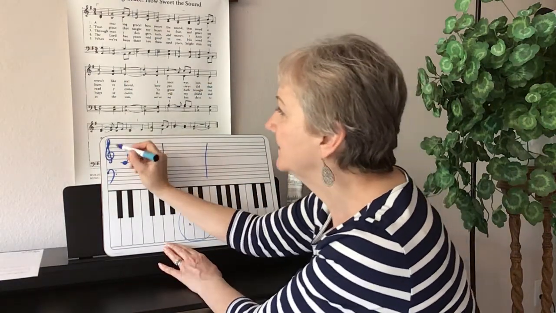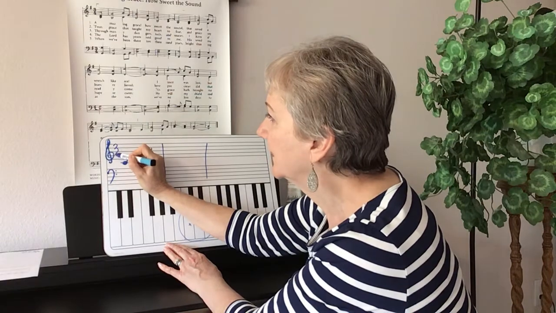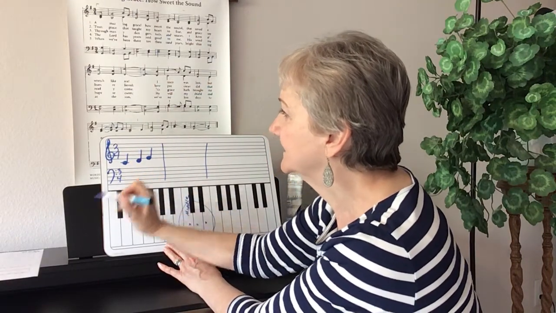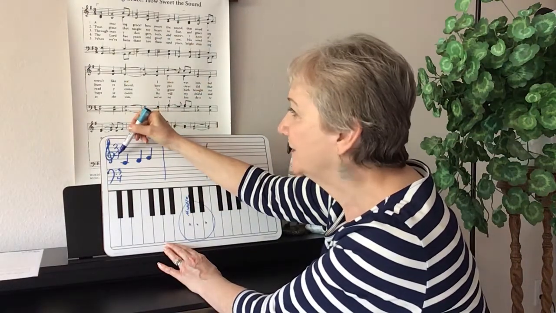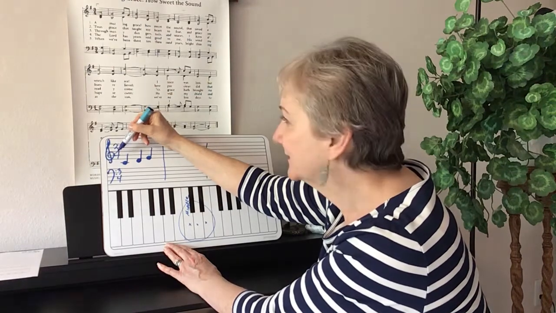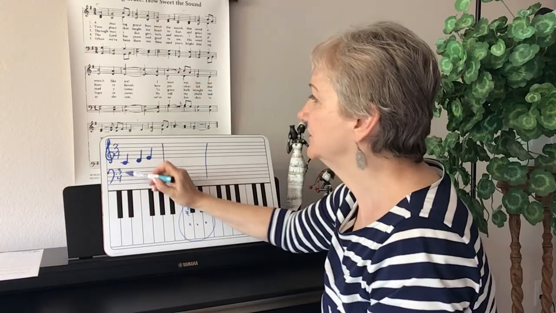And I'm going to put up a 3, 4. You know what 3, 4 means? It means that there are 3 beats to the measure, and the bottom 4 means the quarter note gets 1 beat. So you need to say that till it rolls off your tongue. 3 beats to the measure, quarter note gets 1 beat. So in other words, in each one of these measures, you're only allowed 3 beats.